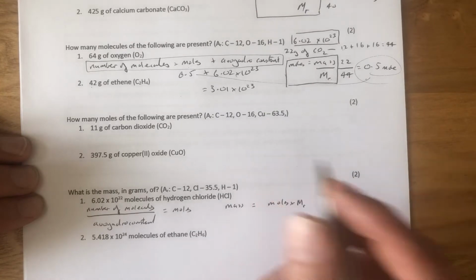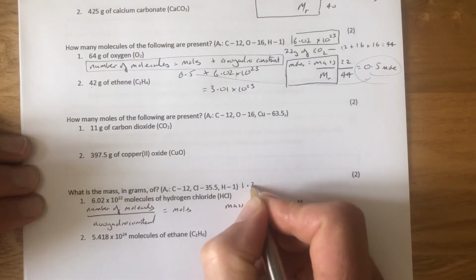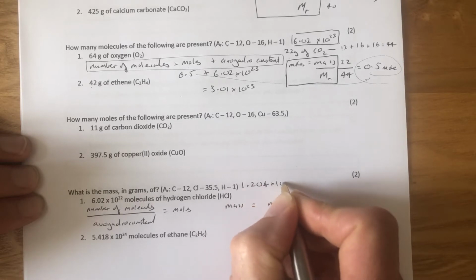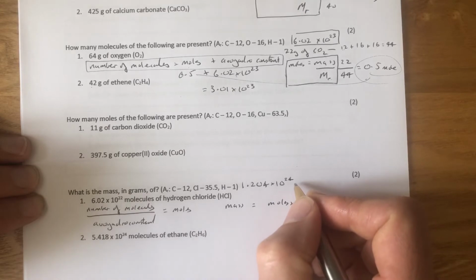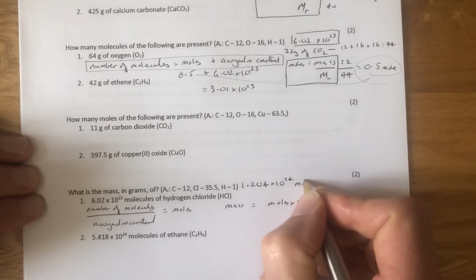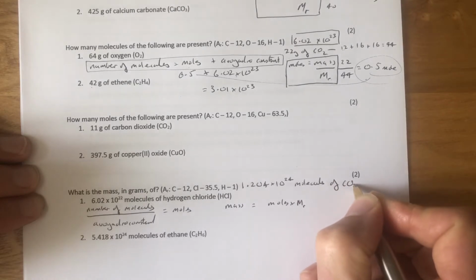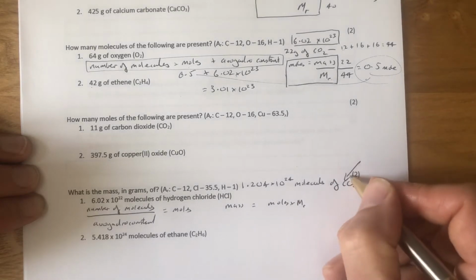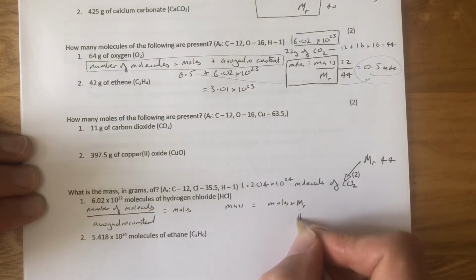So let's say the question: I want to know the mass in grams of 1.204 times 10 to the 24 molecules of CO2. So we've said the formula mass of CO2, the MR, we've said that already. The MR is 44 for that, so we can immediately put 44 down there.